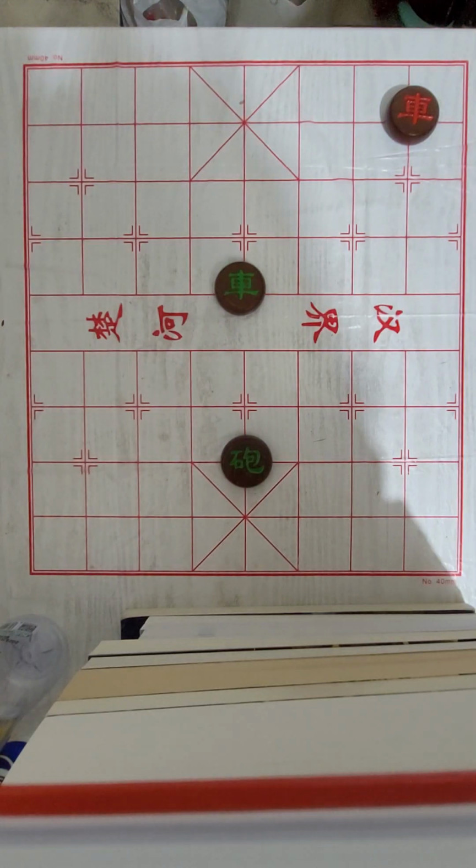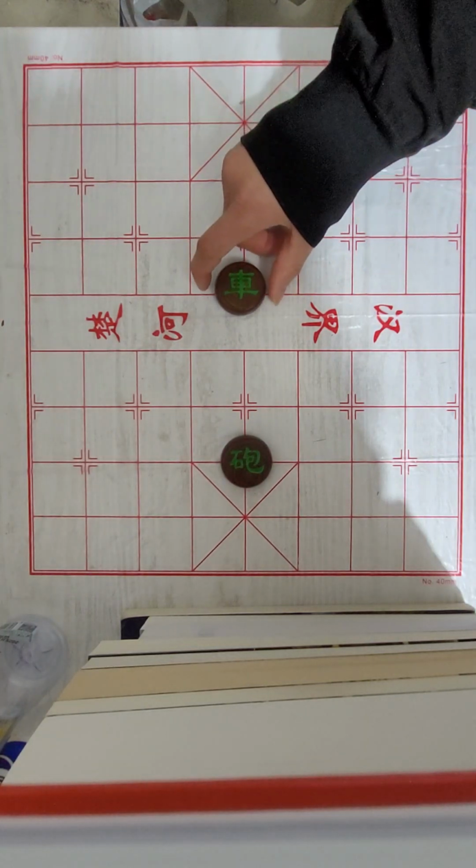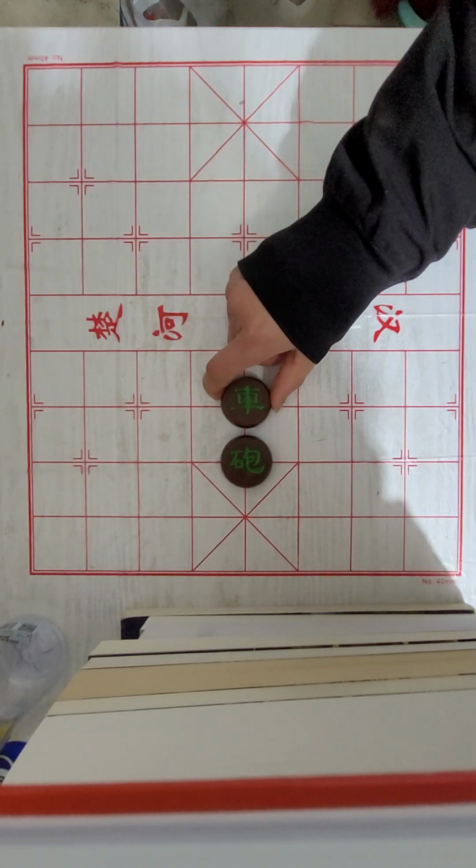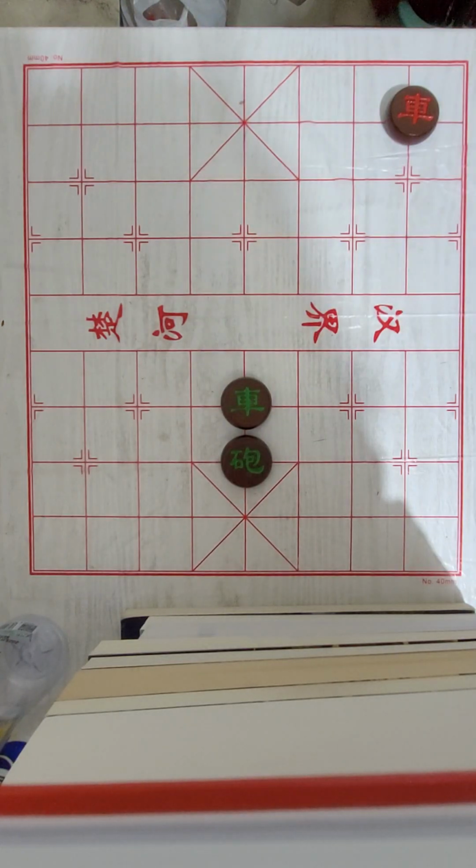So now the green one's turn, he moves to this position. Okay?